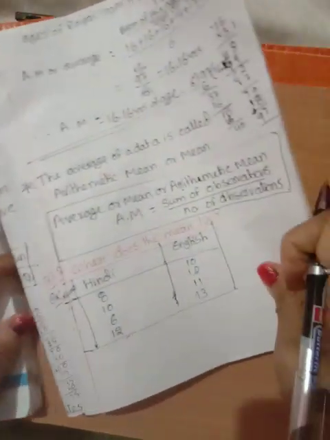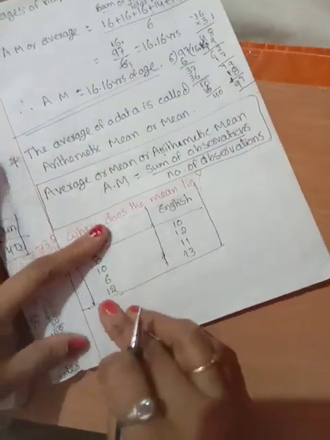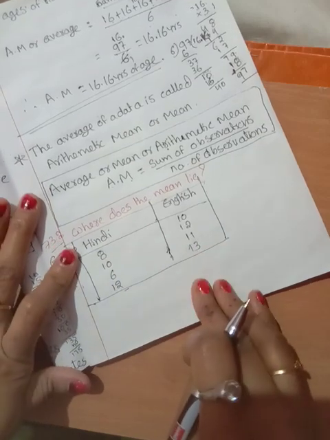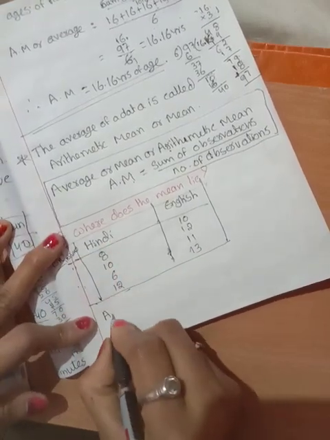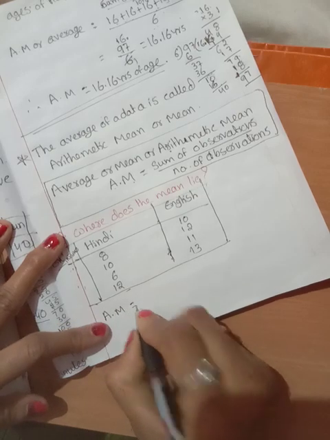First, find the arithmetic mean of each subject. Take the Hindi subject.